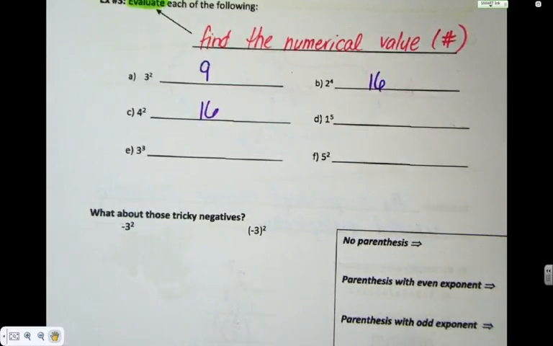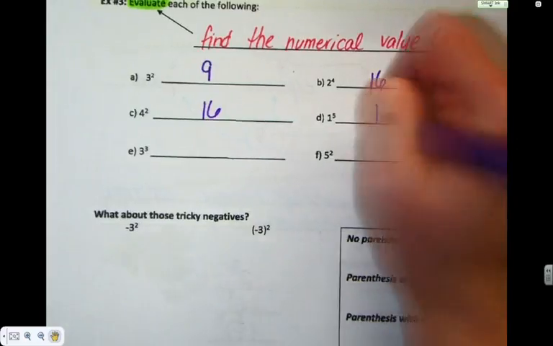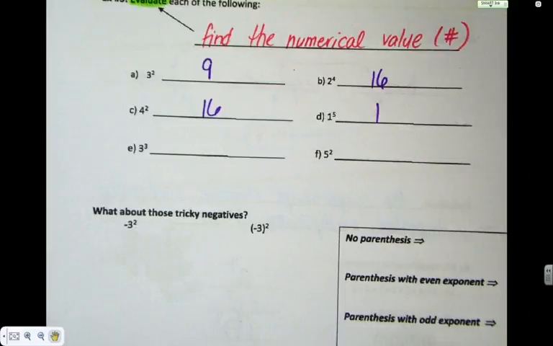1 to the 5. 5 is a big exponent. What does 1 to the 5 mean? 1 times 1 times 1 times 1 times 1. The minute we see a base of 1, we love it. Why? Because if you multiply 1 no matter how many times, what's it equal to? 1. So I could put 1 to the 200. What would it be equal to? 1. I could put 1 to the 1 million. What's it equal to? 1. Just for fun, because I could. I love living on this side of the desk.